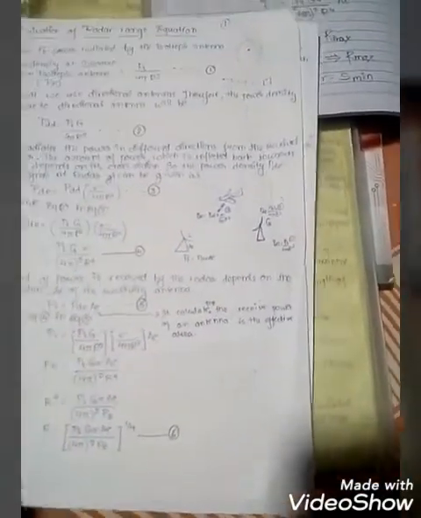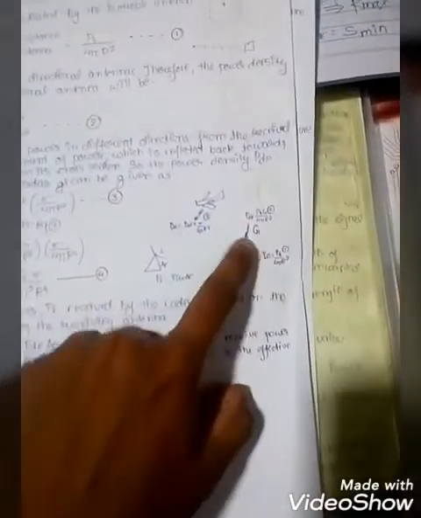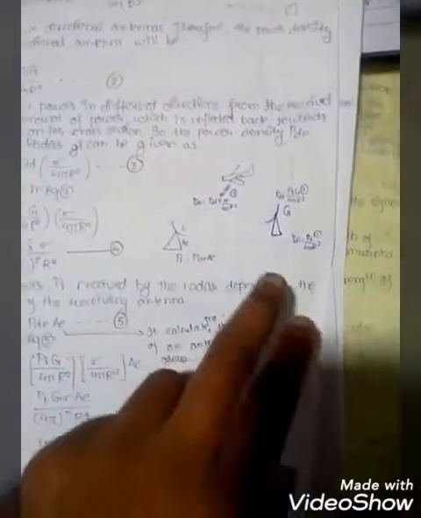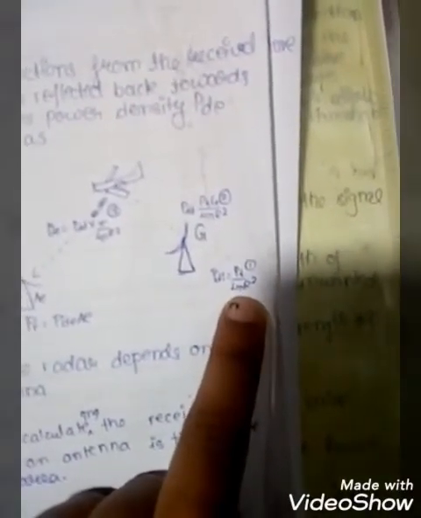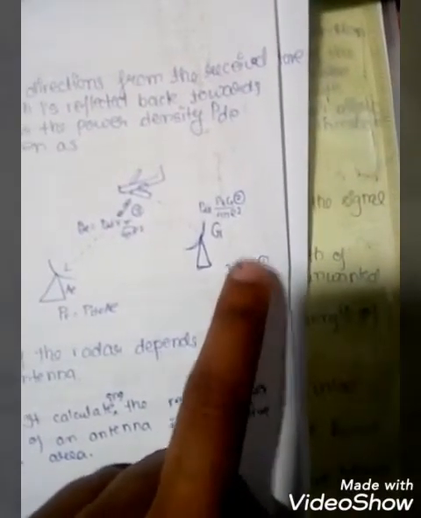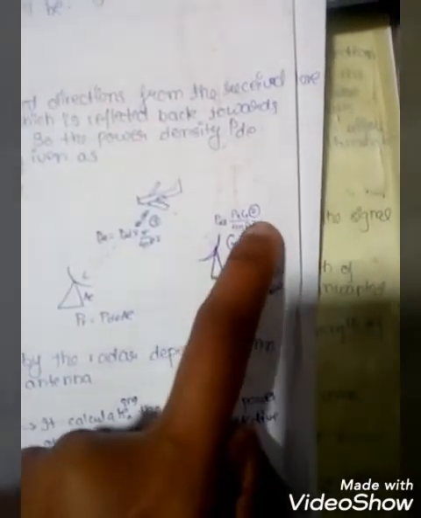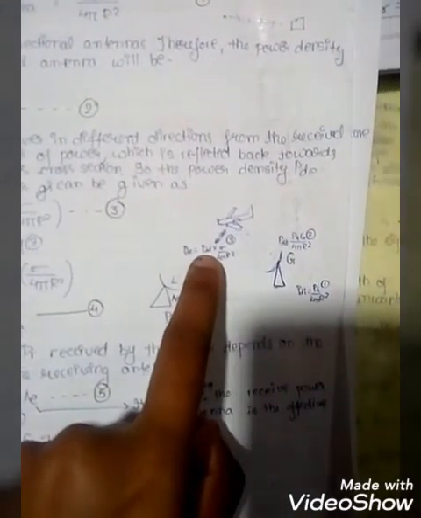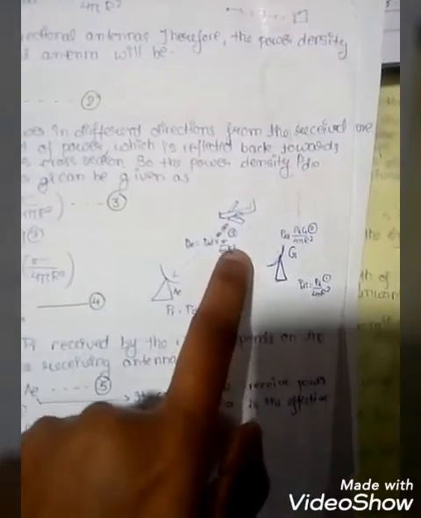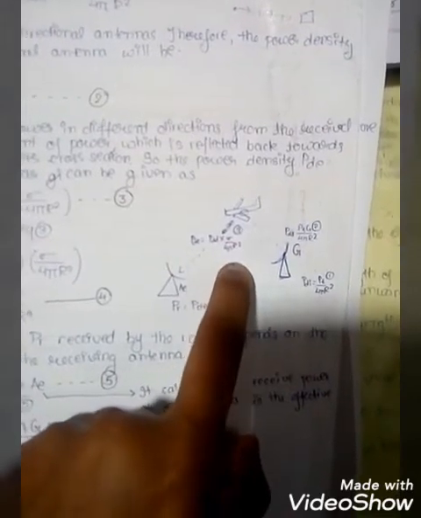So this diagram is going to explain everything. Initially we have a power from the isotropic antenna, that is given as PT divided by 4 pi r square. Then the power of the directional antenna, where we multiply the gain, and here the power from the target, where we multiply sigma upon 4 pi r square.